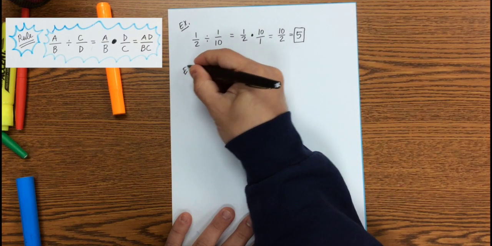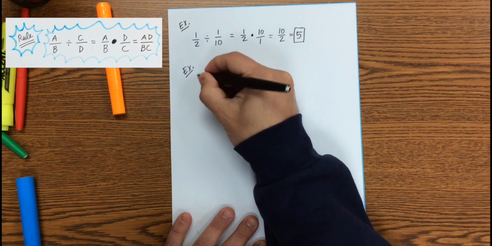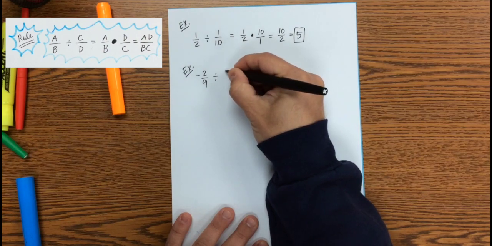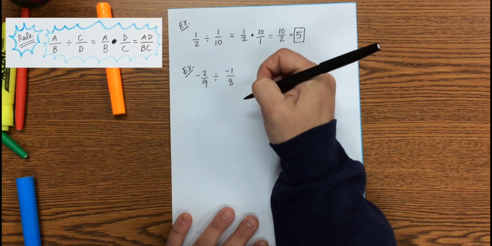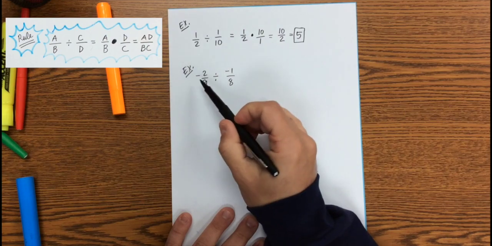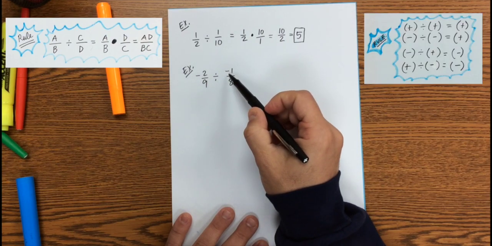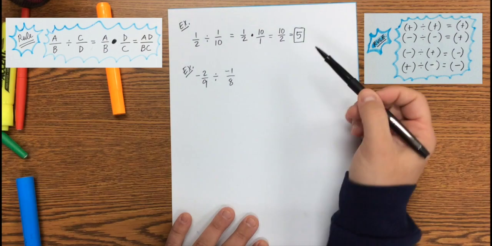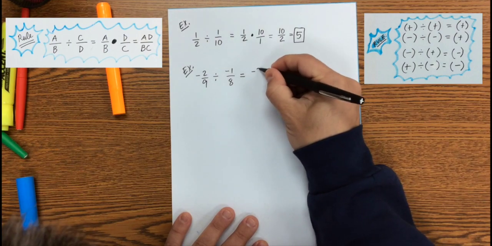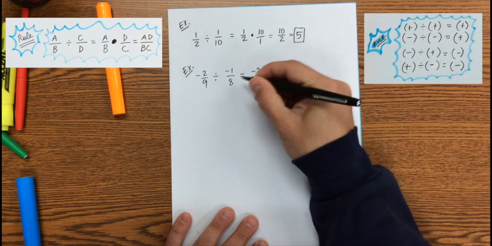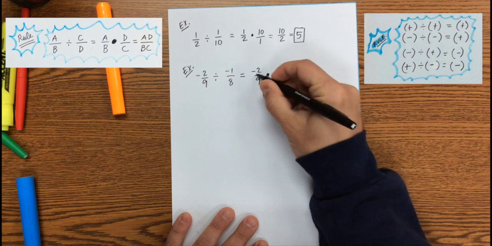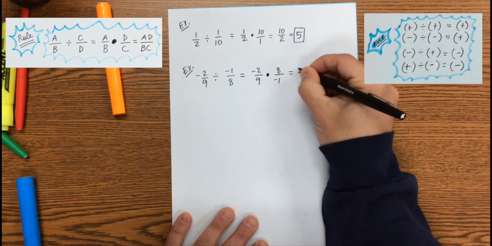This time we're going to look at some negative fractions. Negative 2/9 divided by a negative 1/8. Same rule applies even though we have some negative fractions here. Now you've got to think back. Remember, a negative divided by a negative is always positive, just like a negative times a negative is always positive. So what we're going to do is take the reciprocal of the second term, change this into a multiplication problem, and then again we're going to multiply numerator times numerator, denominator times denominator.